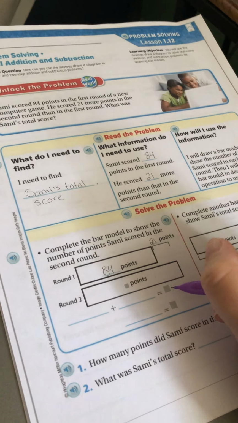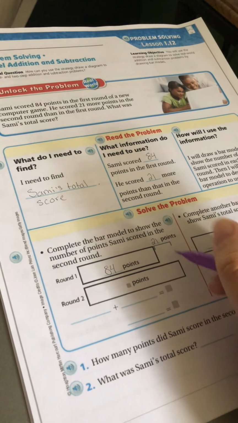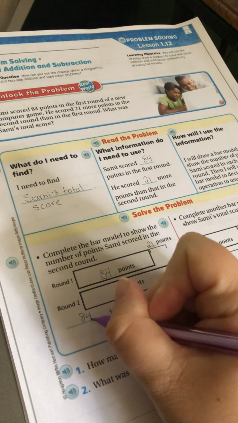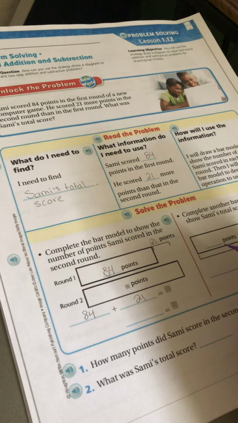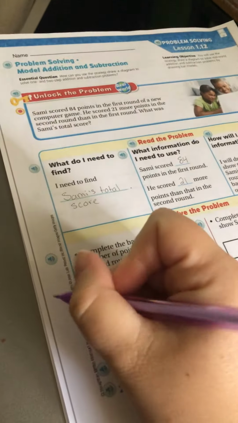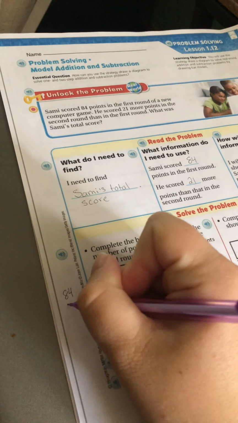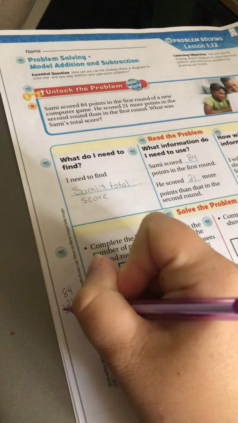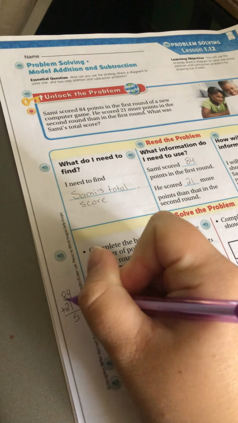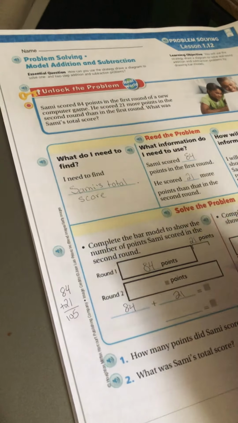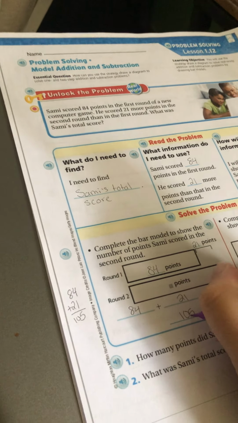So to find what he scored in round 2, we're going to do 84 plus 21. I always do this on the side because it's much easier to do the math if it's vertical. 4 plus 1 is 5. 8 plus 2 is 10. So the answer is 105 points.